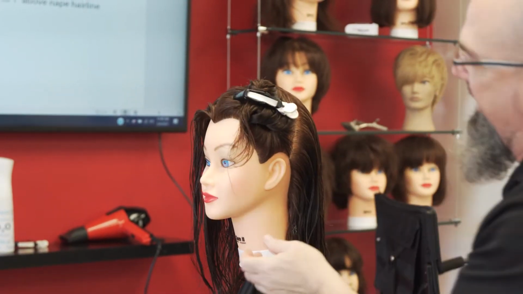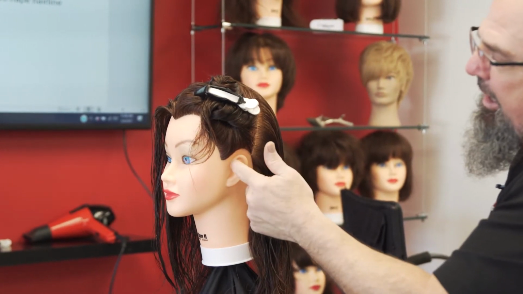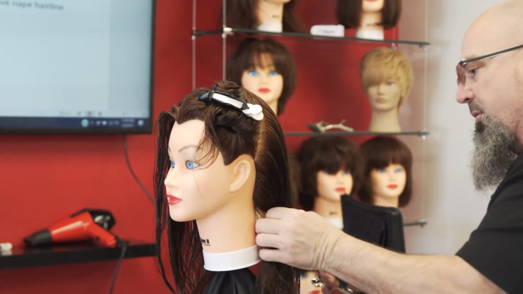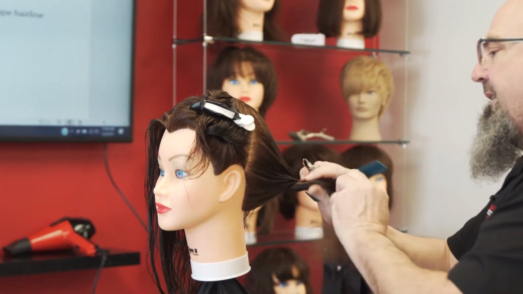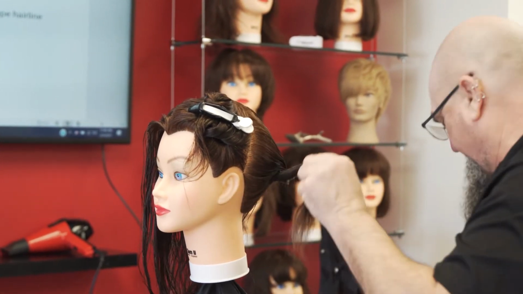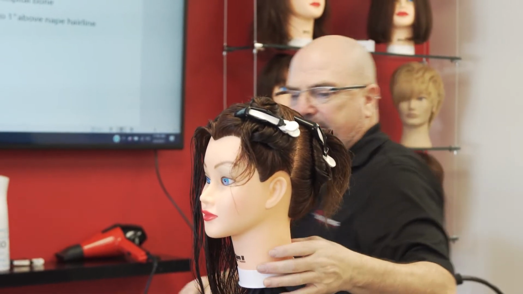In this particular case, we're behind the ear. The other point is the center of the ear, and the other point is where the ear meets or touches the face. Okay, we're going to clip this up and out of our way. We're going to then go to the other side, and we're going to do the same thing on this side.